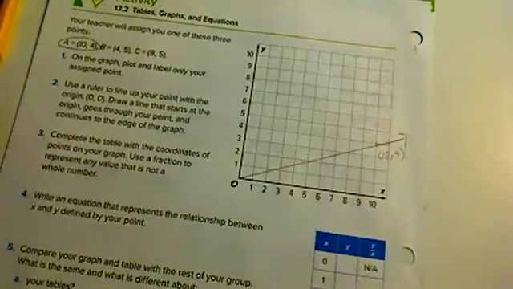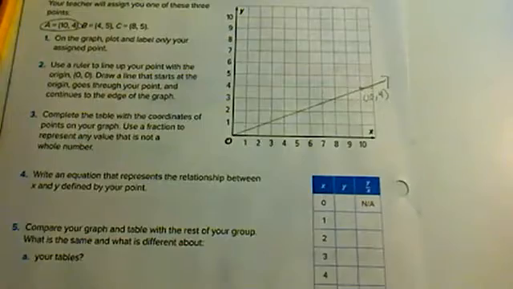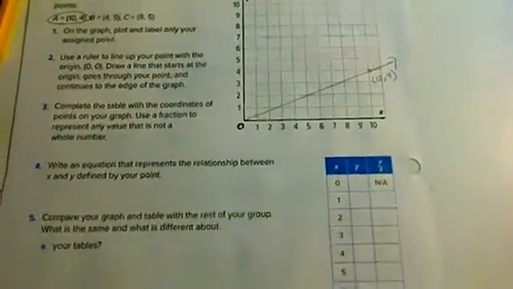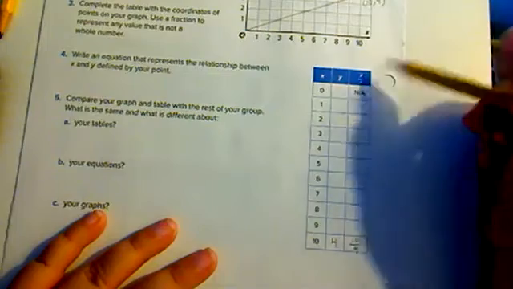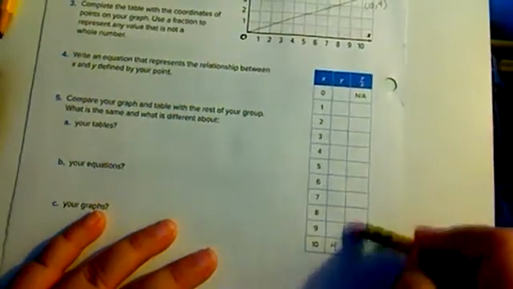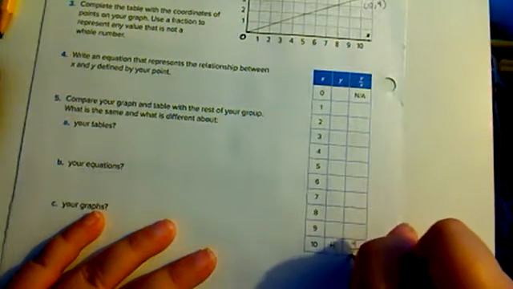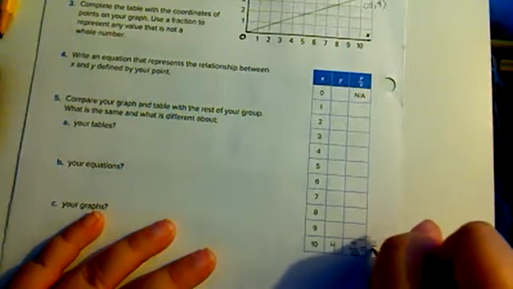We're going to complete the table with the coordinates of points on your graph. Use a fraction to represent a value that is not a whole number. So if we look down here at the table, we know 10, 4. That would be 4/10, because we would do y over x. Oh, 4/10. My bad. Not 10 fourths. Which is also equal to 2/5. So we know each time going up, this is going to go up by 2/5.